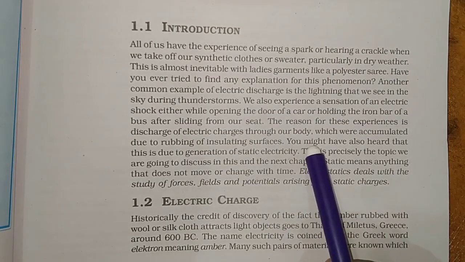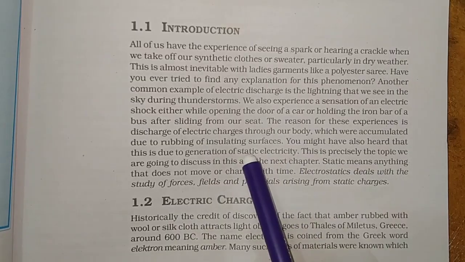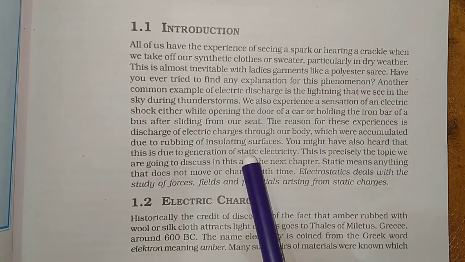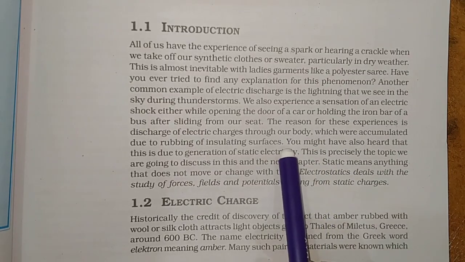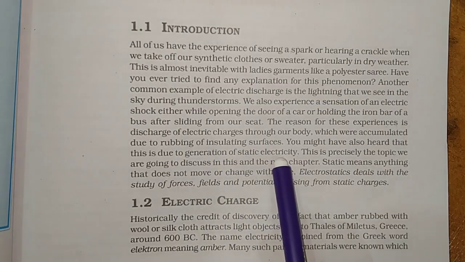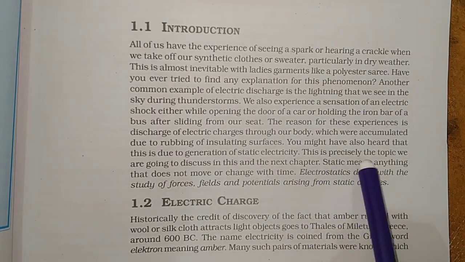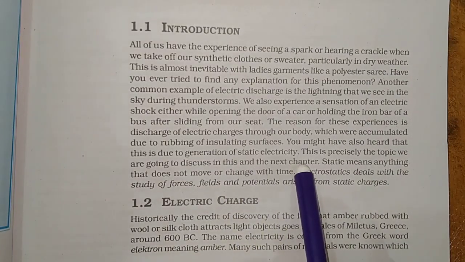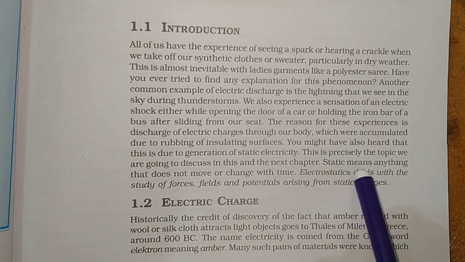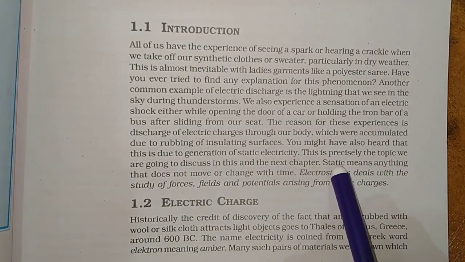So here you might have also heard that this is due to the generation of static electricity. Static means at rest, constant, stationary. Electricity, you know, is in terms of electric charges. This is precisely the topic we are going to discuss in this and the next chapter. Here, static means anything that does not move or change with time.